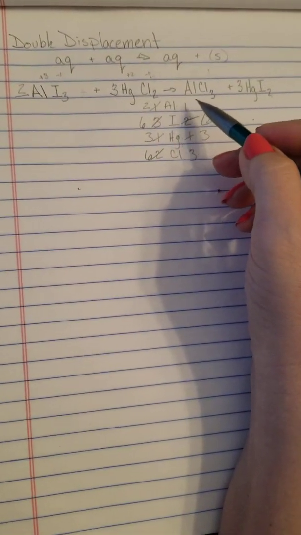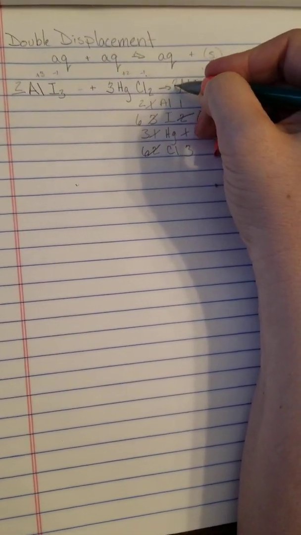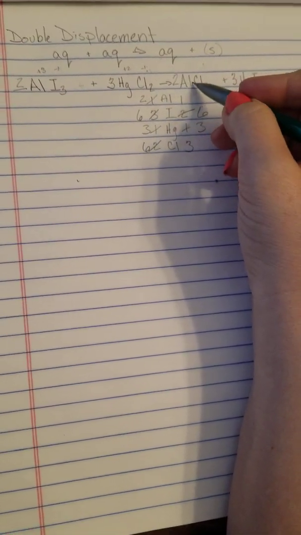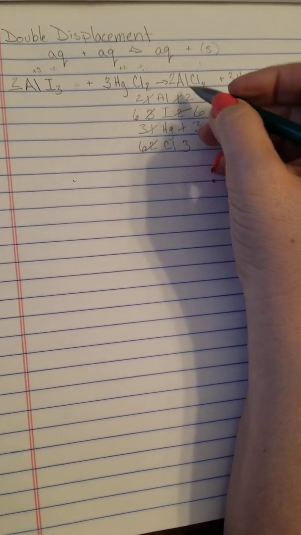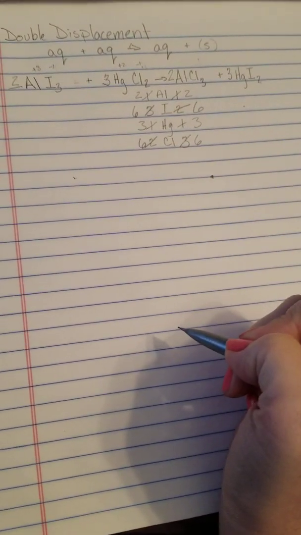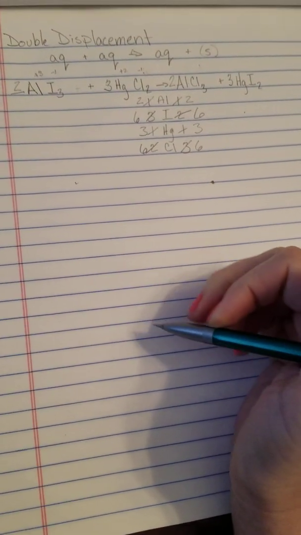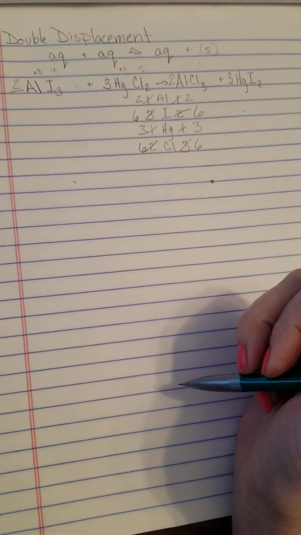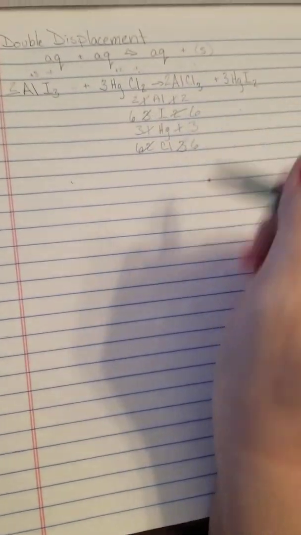Over here on the right-hand side, if I want 6 chlorine, I'm going to multiply this whole entire equation by 2. 2 times my 1 aluminum gives me my 2. 2 times my 3 chlorine gives me 6 chlorine. Now we have to go through and check to see if things are aqueous or not. Do we fit the pattern?